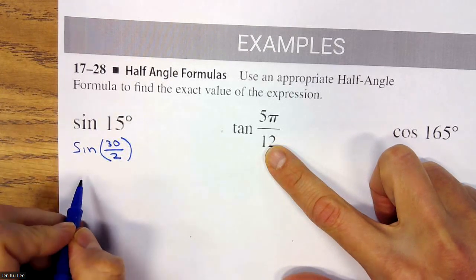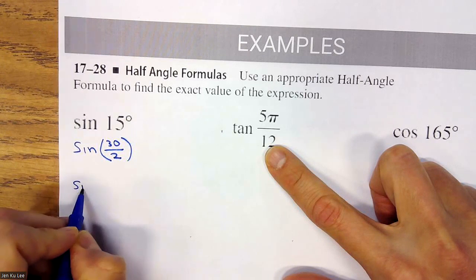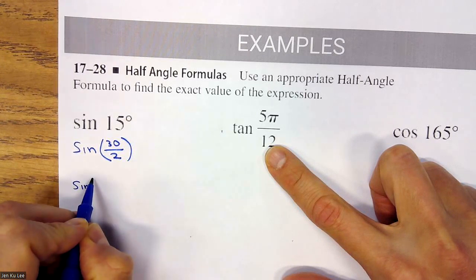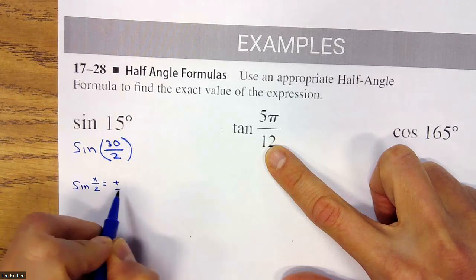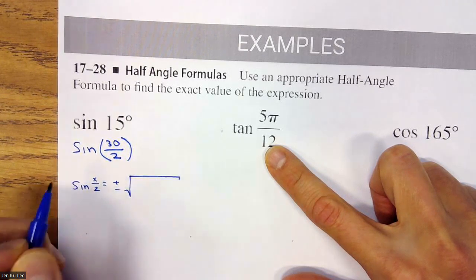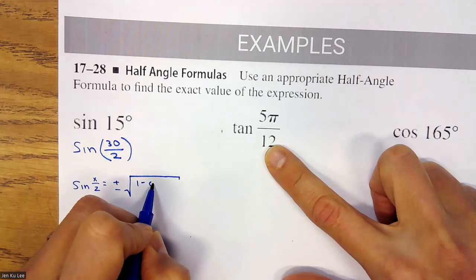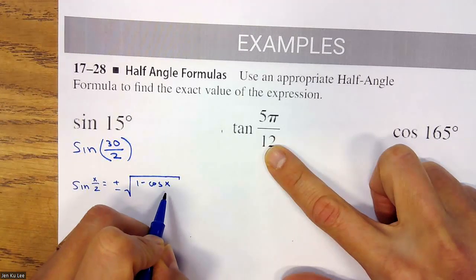The sine half angle formula is sine of x over 2 equals plus or minus the square root of 1 minus cosine of x over 2.